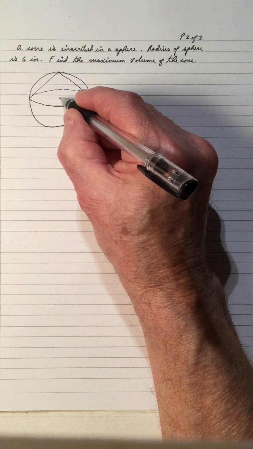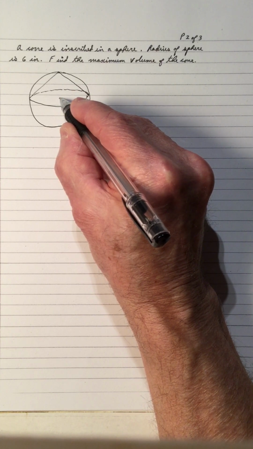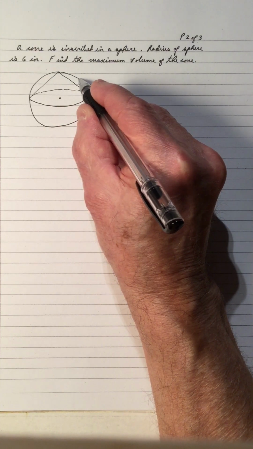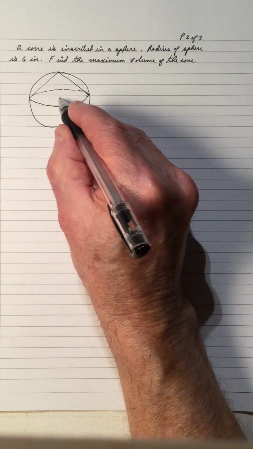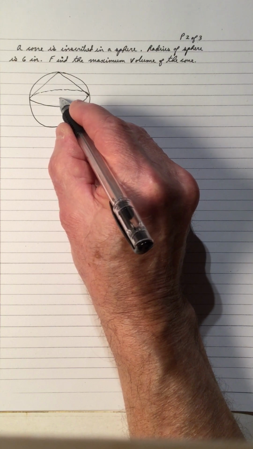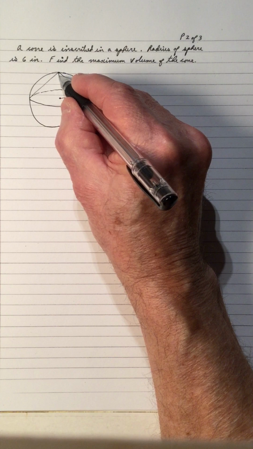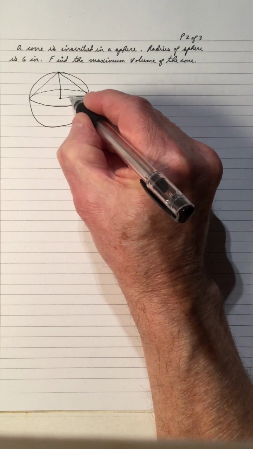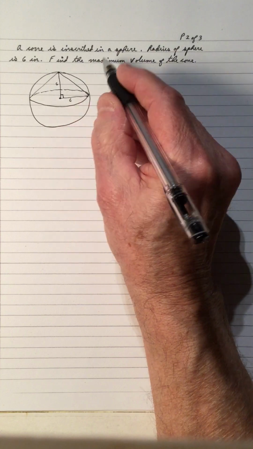Because that's the center of the sphere, any point from the center to any point on the edge or the surface of the sphere is 6 inches. So from the center of the sphere to this edge is 6. From the center of the sphere to here is 6. So that's a 6 and a 6, and they are at right angles.